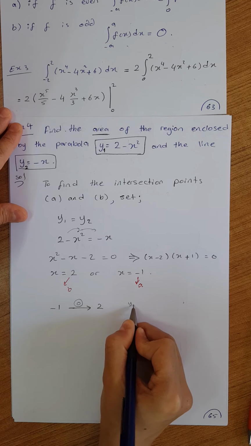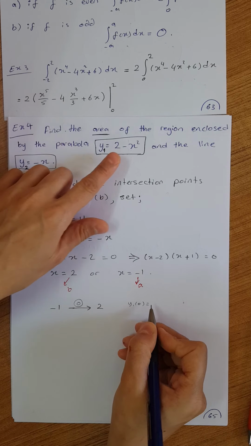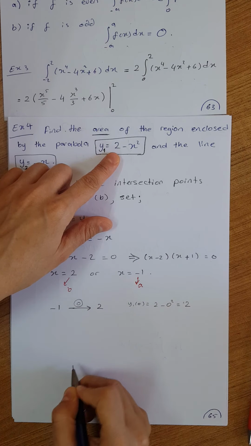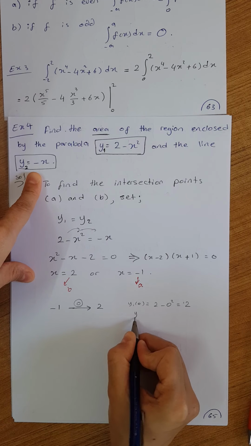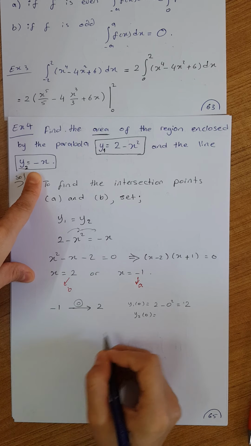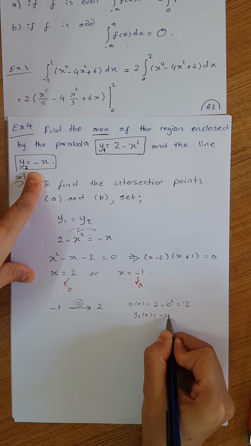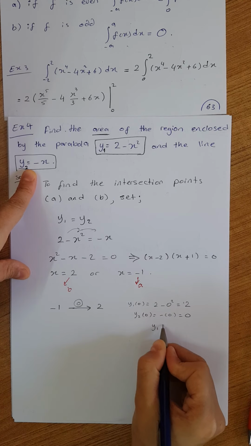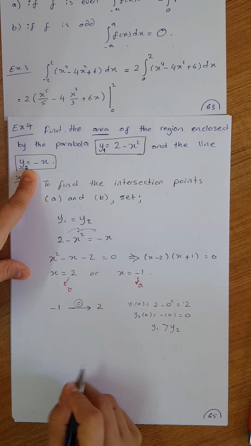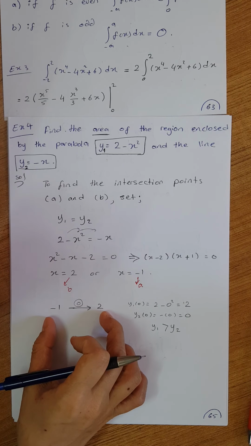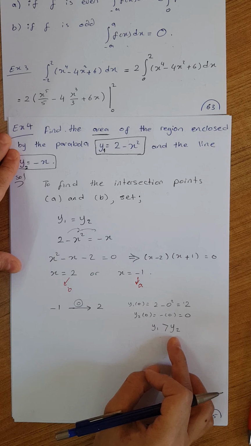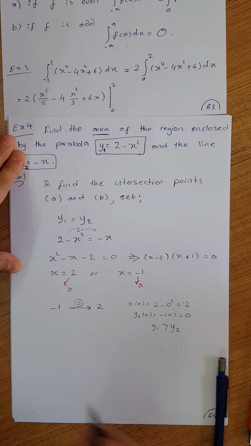Okay, so y1 of 0 is equal to what? If I put it here, that will be 2 minus 0 squared, and that will equal 2. If I put the 0 in y2, that will equal minus 0, and that's equal to 0. Which one is greater? y1 is greater than y2. So in that interval that I am finding the area between the functions, y1 is greater than y2. So my integration will be what?